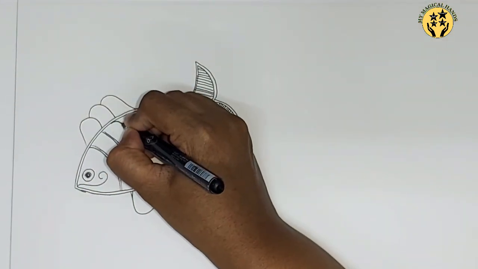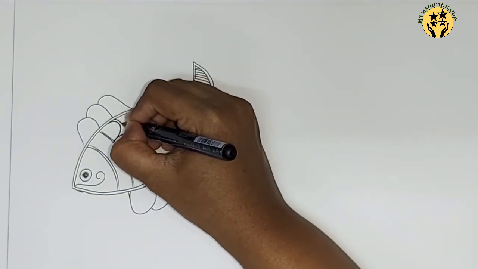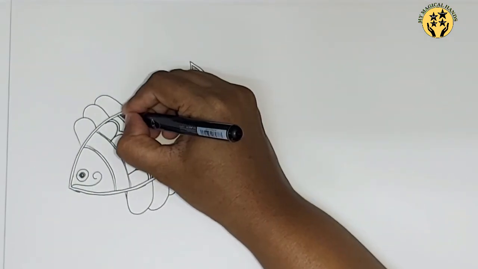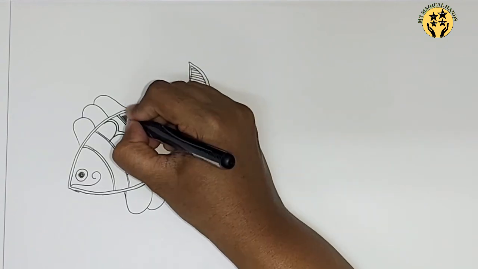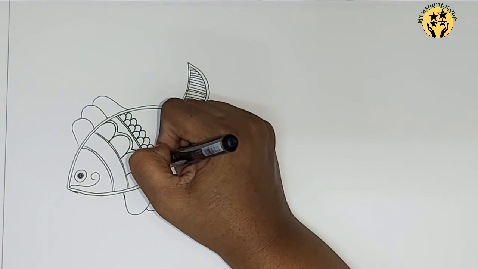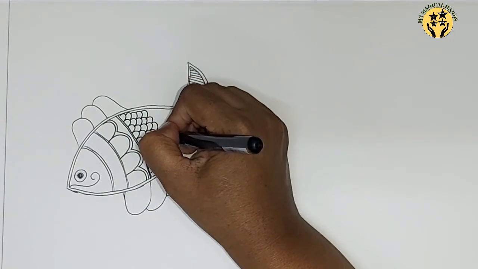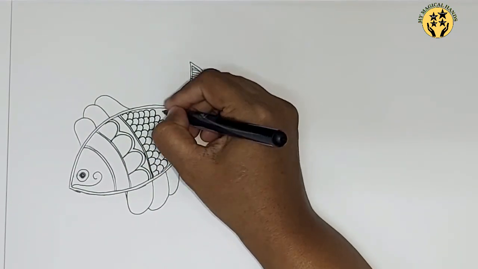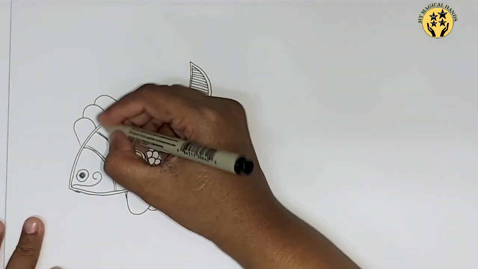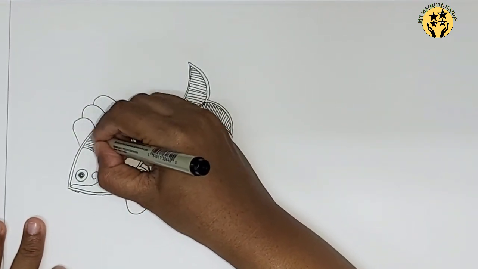Next I am going to make the scale portion. Just I draw the big scales. Then around I make the double line. Then I make a double line to divide the big scale and small scale. Now I start to draw the small scale. When you start to draw the second line of small scales, in between two semicircles, the next semicircle will come. This gives a nice look to your scale area. Fill the scale area like this.